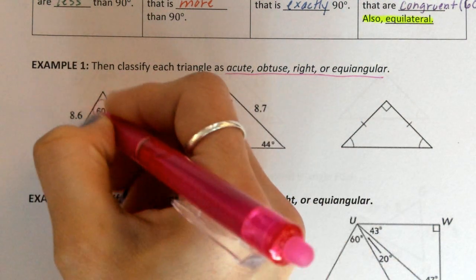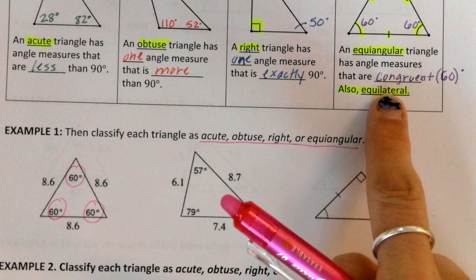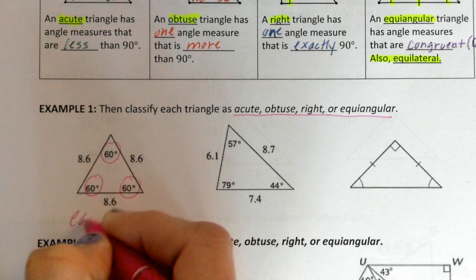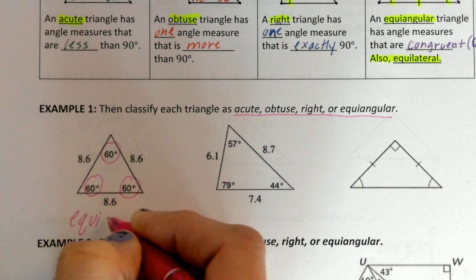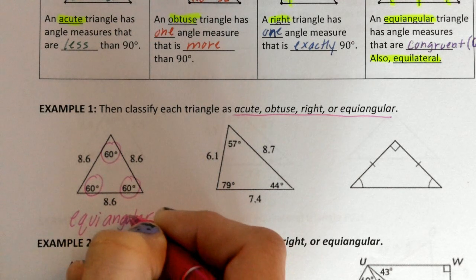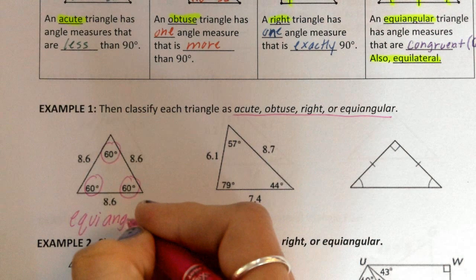We take a look and we see all three of these angles are 60 degrees. And we go back up, all of them are congruent. We have equiangular, so this one will be equiangular. I had to remember how to spell equiangular. Let me clean it up for you real quick while you guys are writing it.